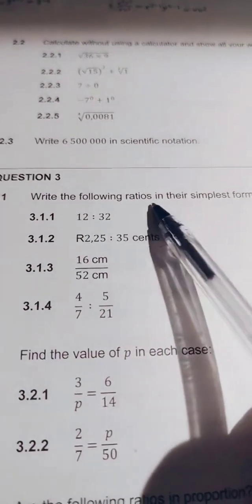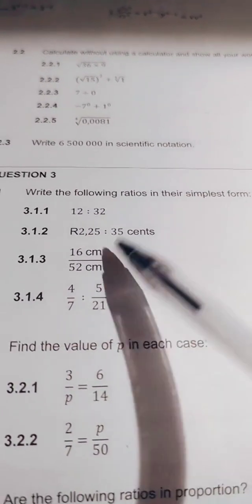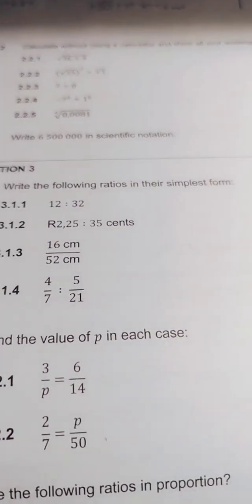Write the following ratios in their simplest form. So let's check out another ratio, 12:32. We need to write 12:32 in simplest form. So what do we do to write 12:32 in simplest form?